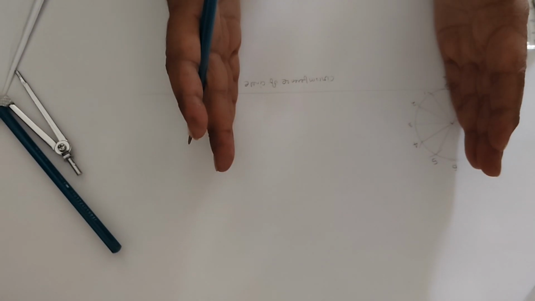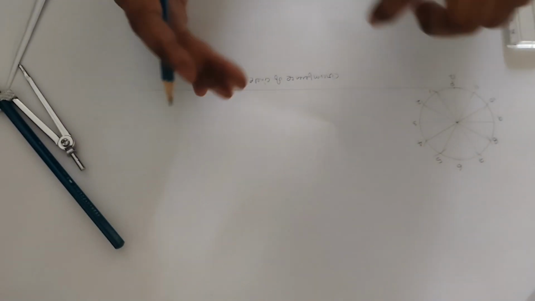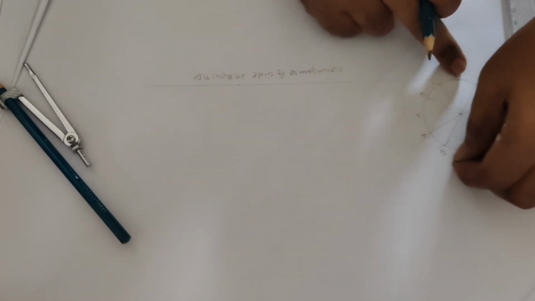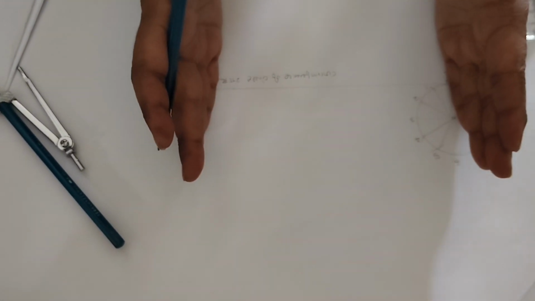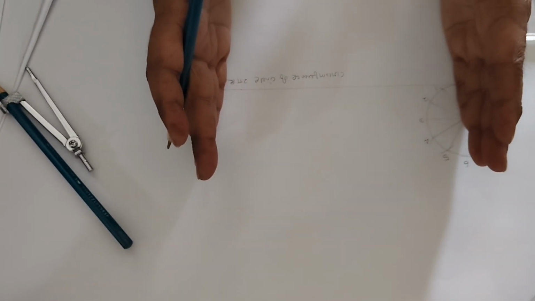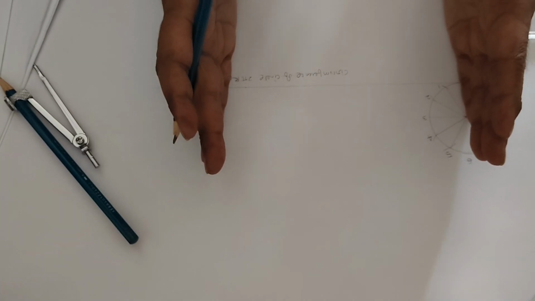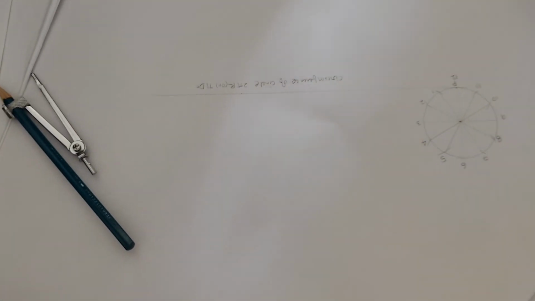So what is the directing line length? This is nothing but the circumference of the circle. If you take a thread and wind it for one complete revolution, and remove the thread, that length should be equal to the circumference of the circle, that is 2 pi r, 157. Okay, so now we are dividing it into 12 equal parts.